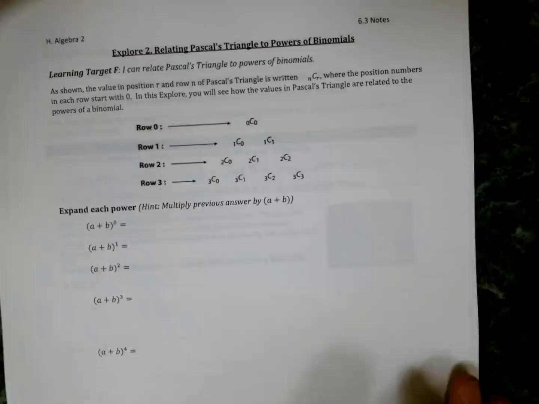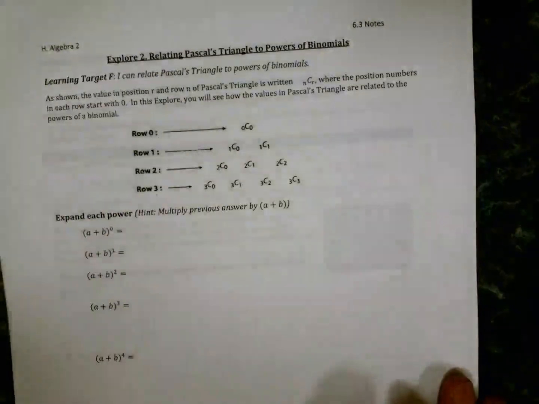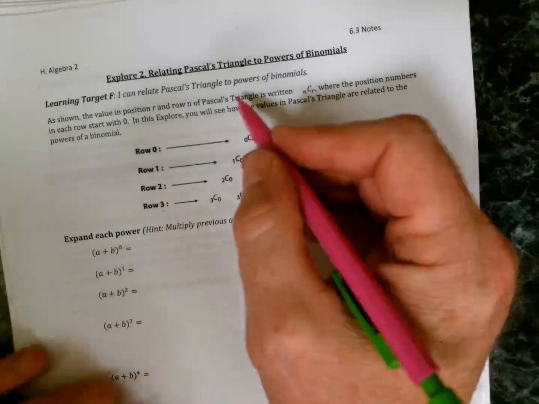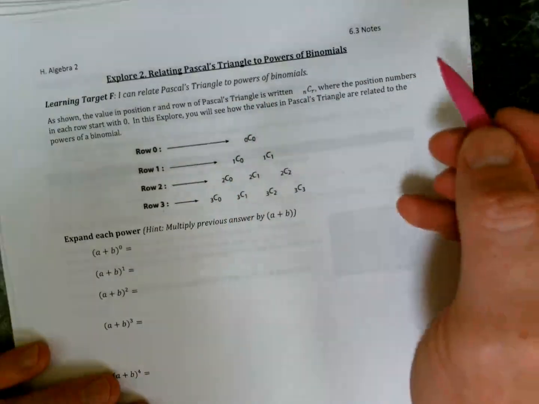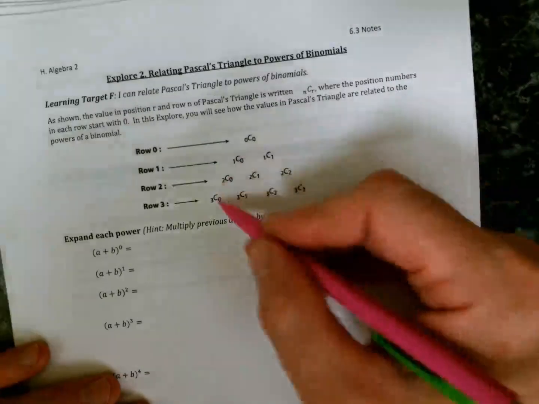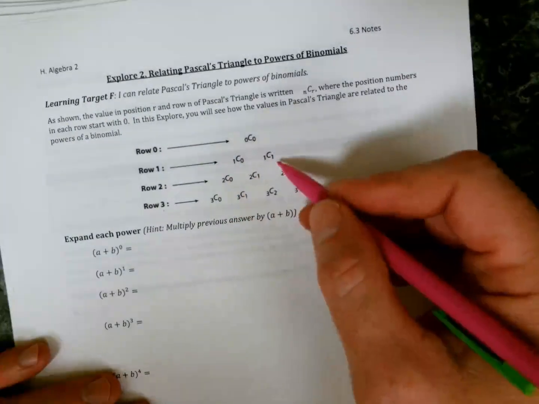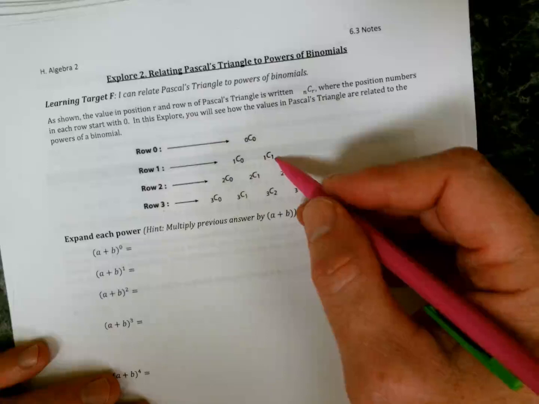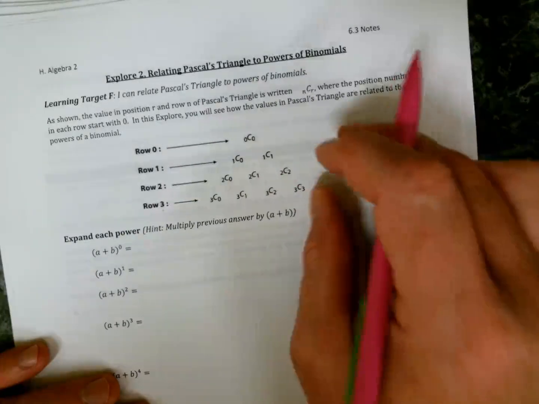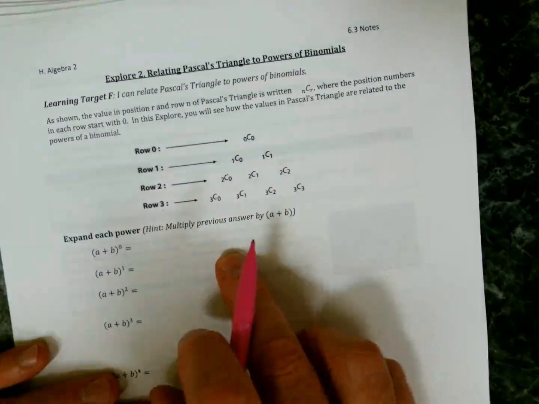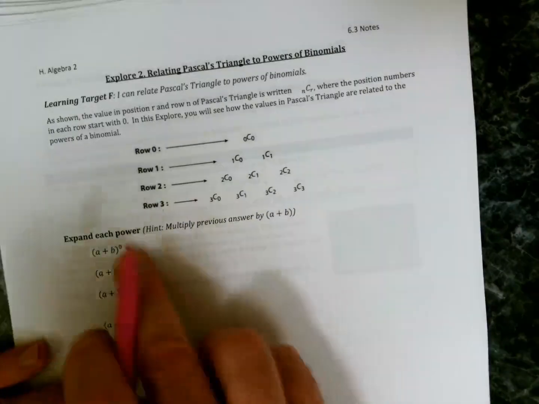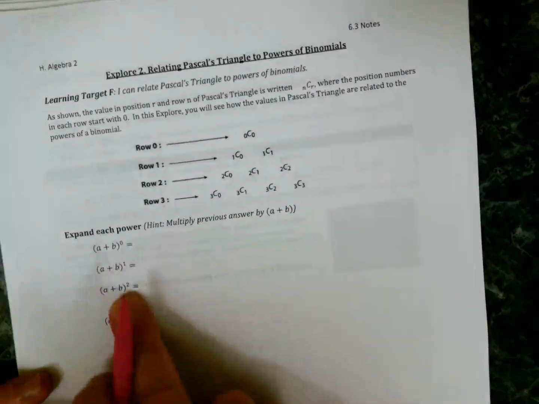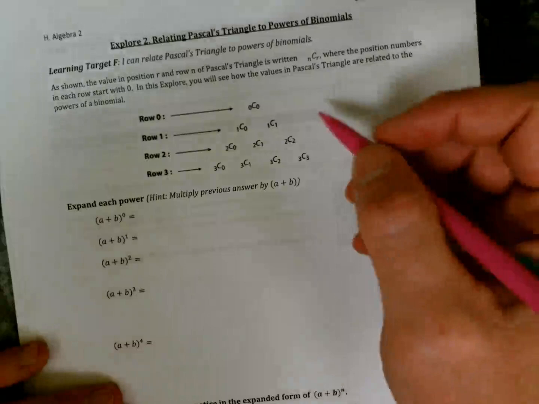All right. So it says this. It says, I can relate Pascal's triangle to binomials. So what we're going to do is relate this Pascal's triangle, which we're going to see, and explore how this right here is related to the binomial pattern that we noticed down here. I want to point something out, though.